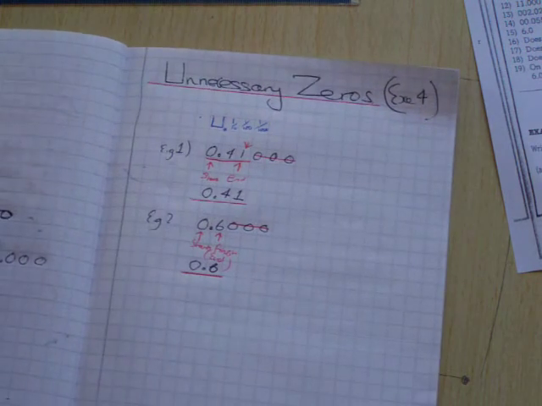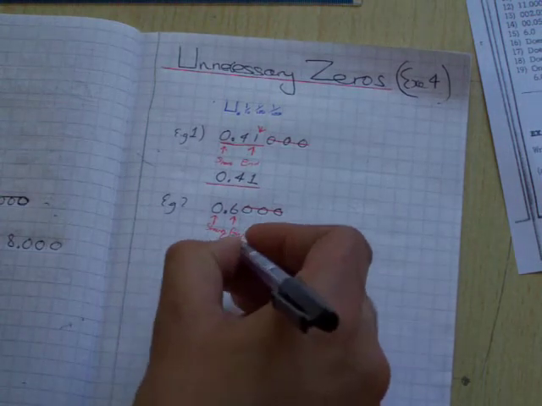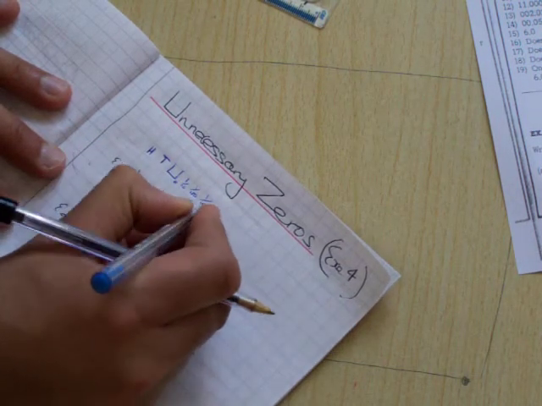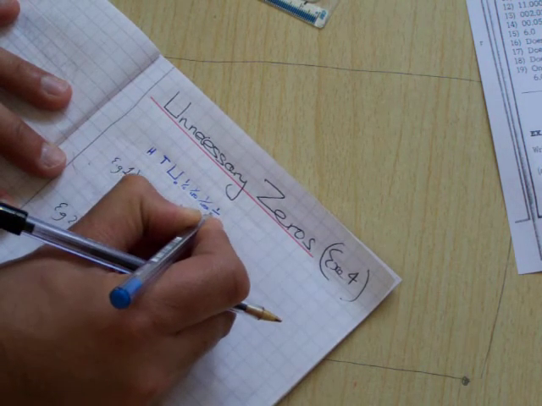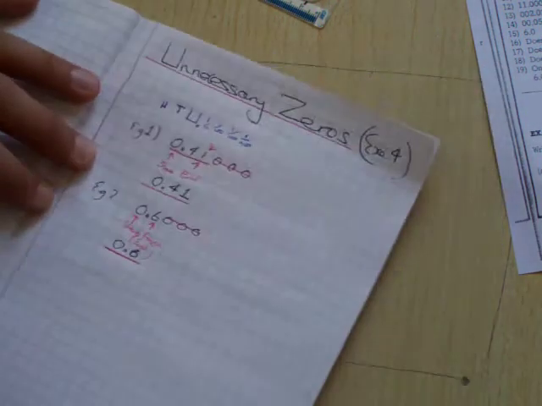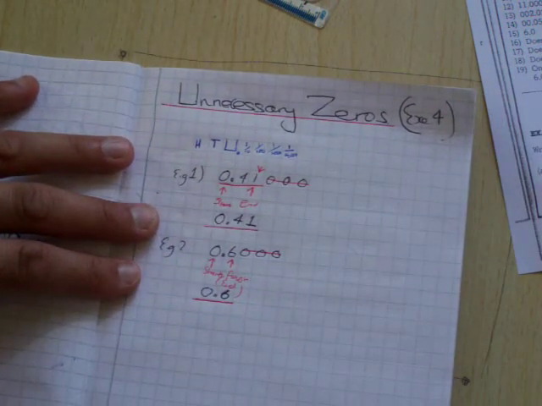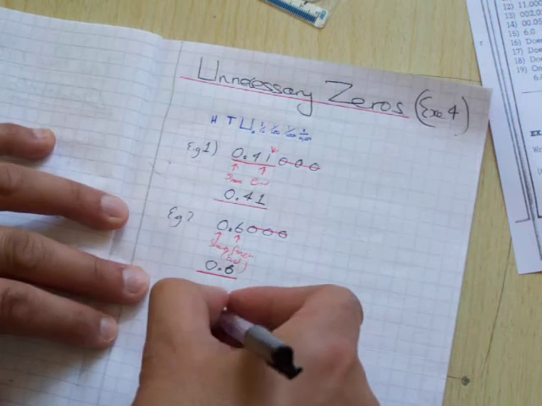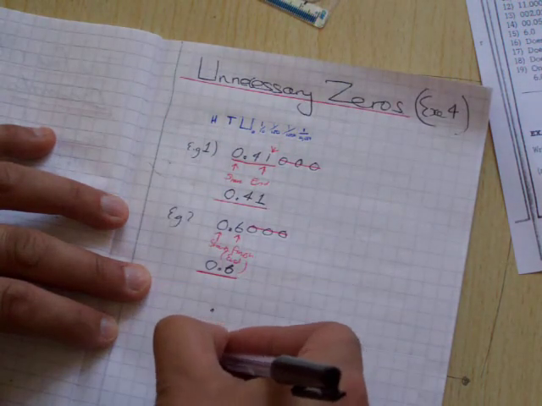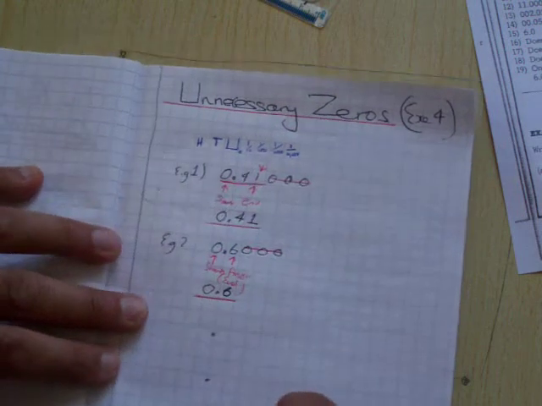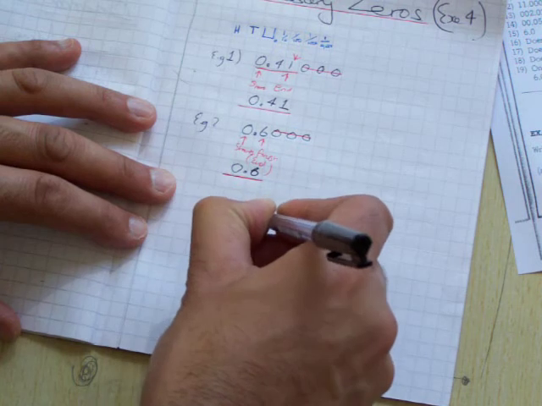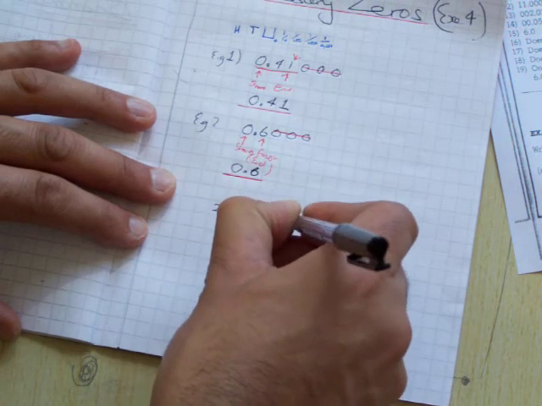Here come some of the more interesting questions. Now we're going to have zeros inside the number, not just at the front. Let's have a look. Alright, let's try something a bit more. So keep the point running down here. Here's the next question. We have 20.0060.